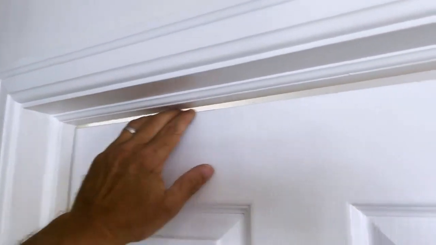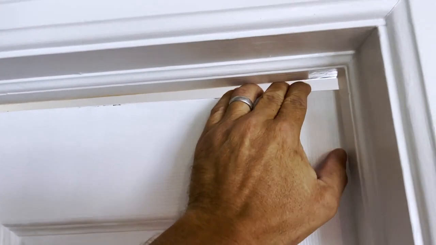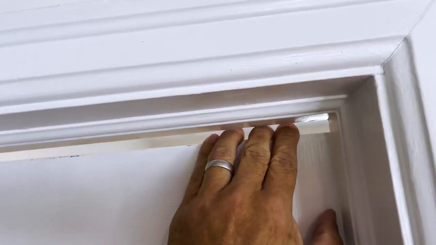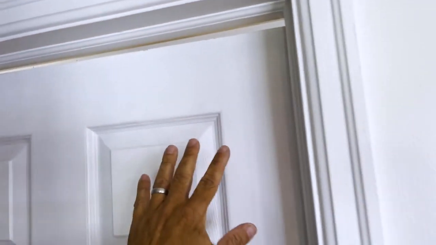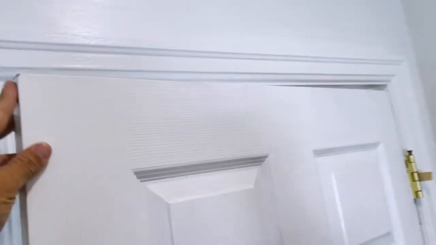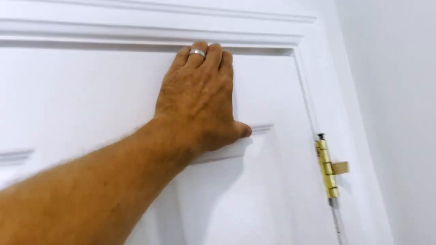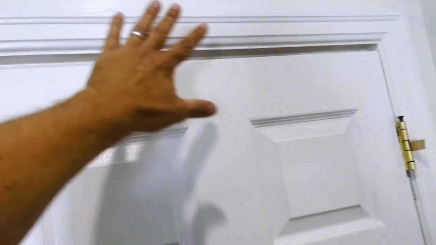This bedroom door, I can stick my hand through. Now I'm not sure what this is. The door seems square, but the door opening is a little off. That could mean there's something wrong with the door, which I don't think, because it looks square. Something wrong with the door frame.